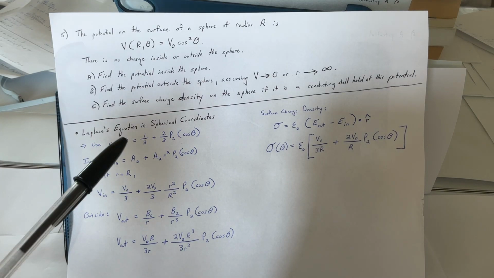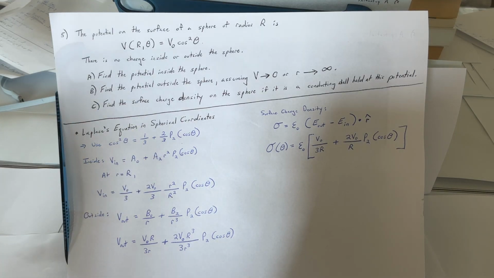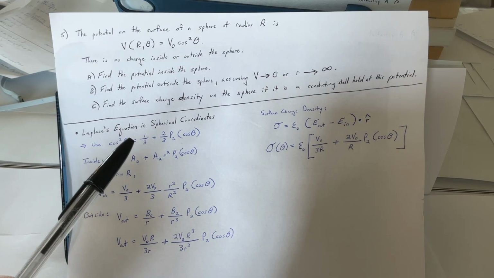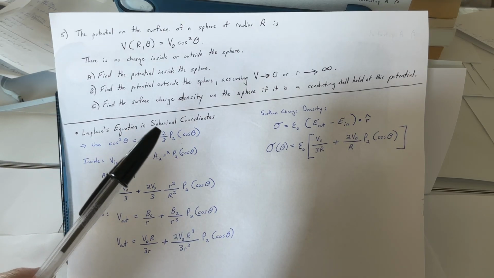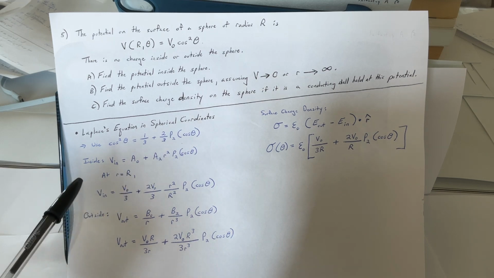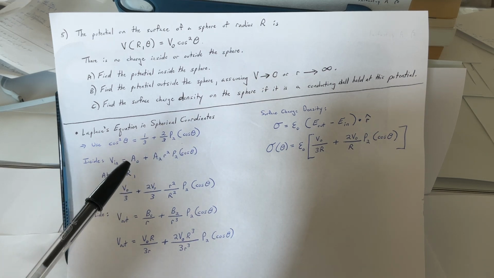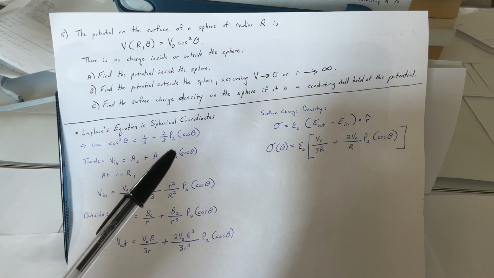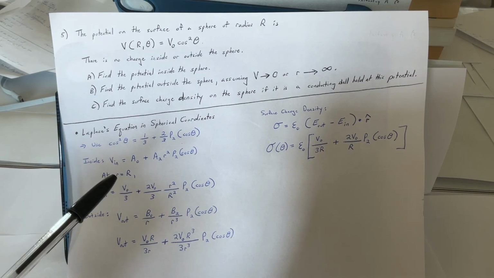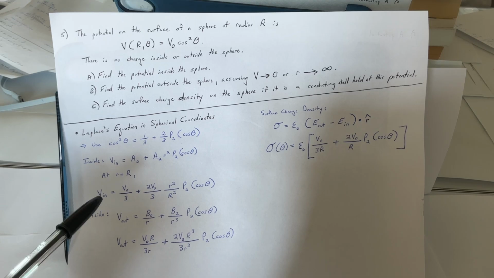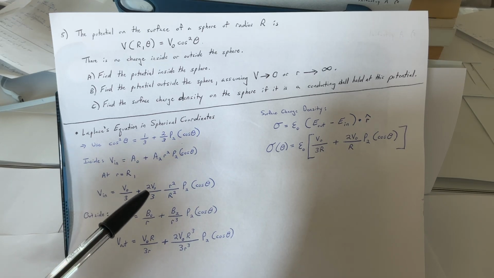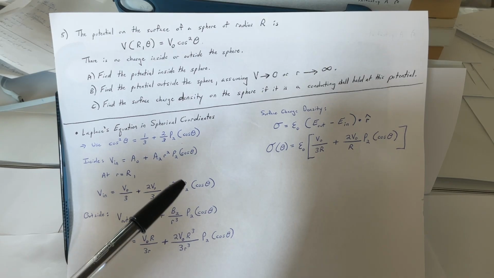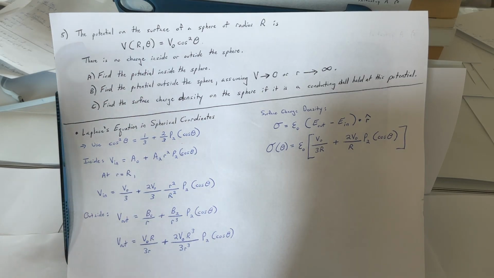Okay, so this is a Laplace's equation in spherical coordinates problem. We're going to use cosine squared theta equals 1/3 plus 2/3 P sub 2 of cosine theta. So inside, V sub in is going to equal A naught plus A sub 2 r squared P sub 2 of cosine theta. And at lowercase r equals capital R, V sub in equals V naught over 3 plus 2 V naught over 3 times r squared over capital R squared P sub 2 of cosine theta.